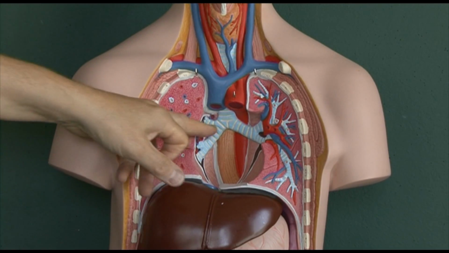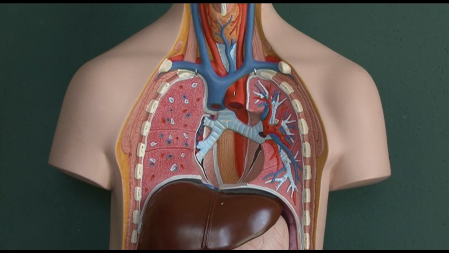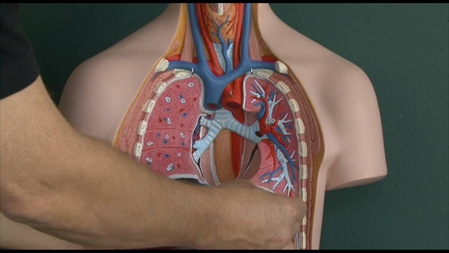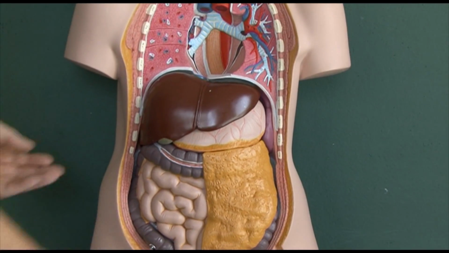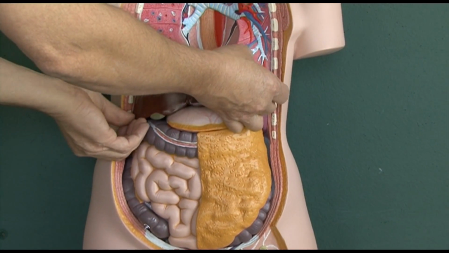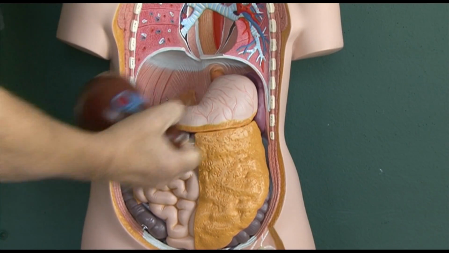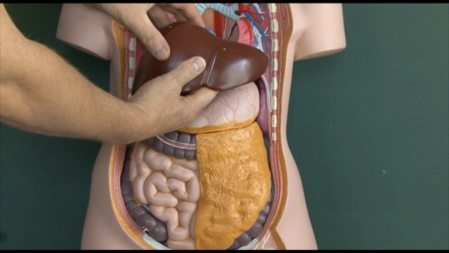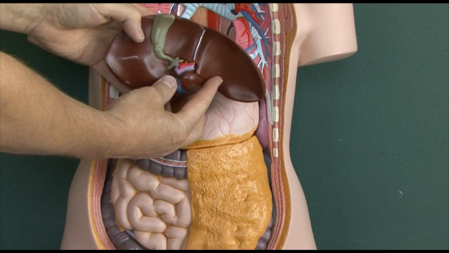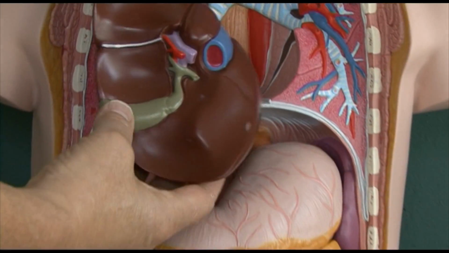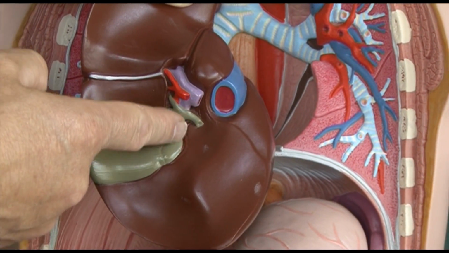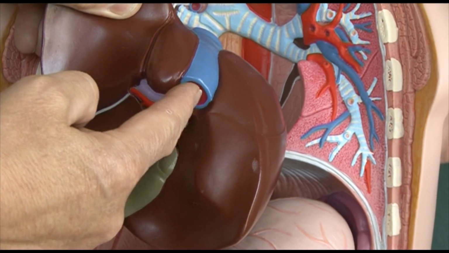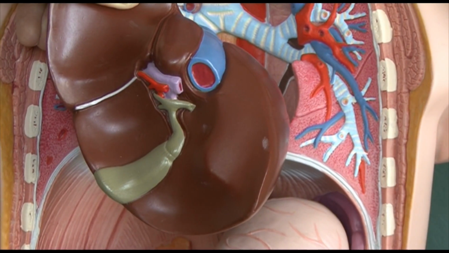So the wave of peristalsis carries the bolus of food down through the esophagus, and that goes through the diaphragm into the abdominal cavity. First of all, we notice the large liver on the right side, which we're just going to take out now. So here we have the liver that we've taken out. Underneath the liver, we see the gallbladder and the bile ducts, and as we noted before, the hepatic portal vein.